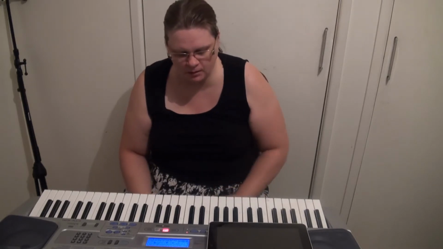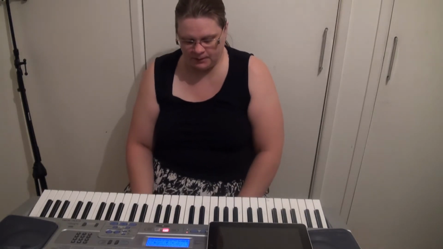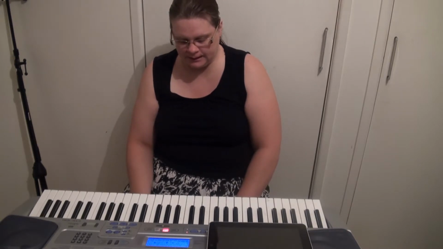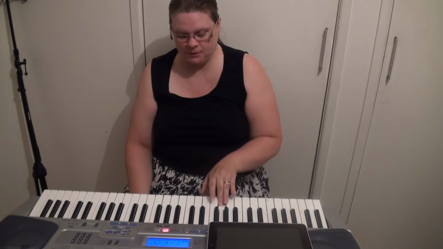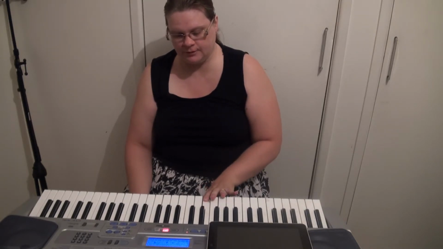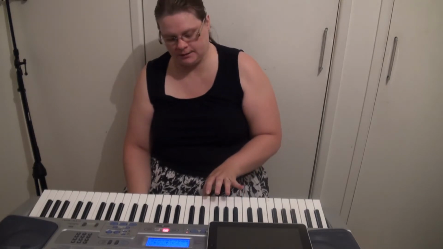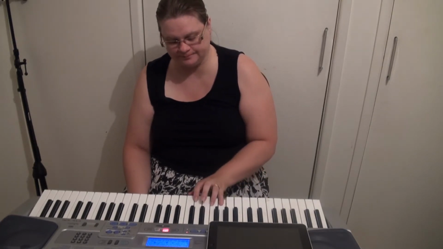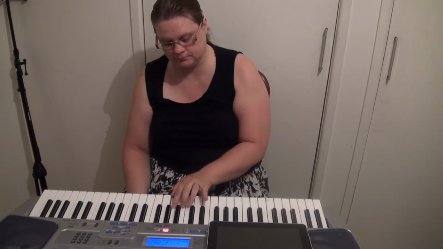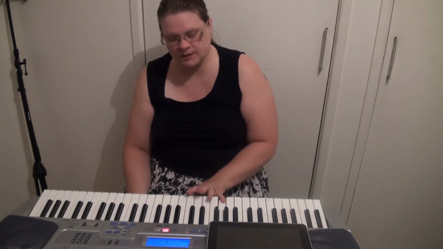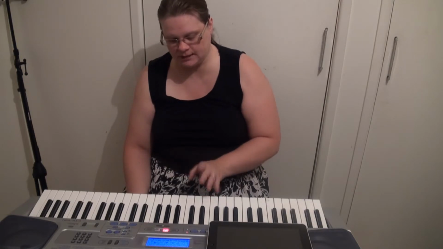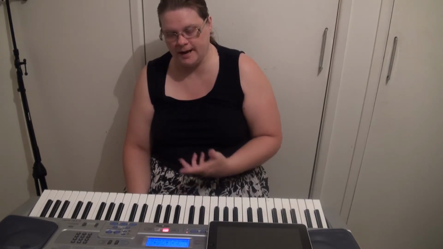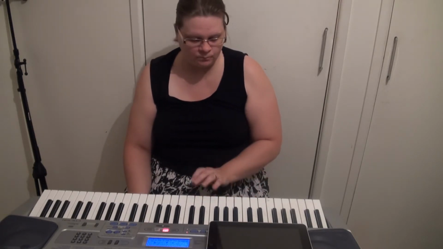I'm not going into the minors yet, but basically a minor is built on the sixth note, and we call it a relative minor. So from C you go down to A, and then you just play the notes. Doesn't sound quite right yet, because what that's called is the natural minor.